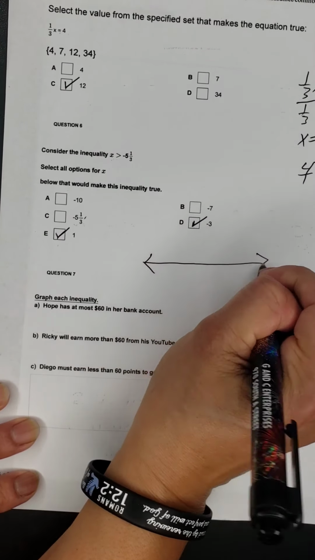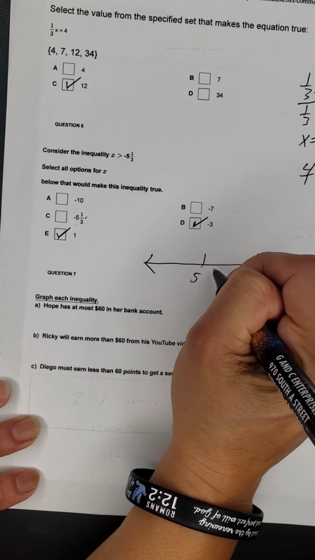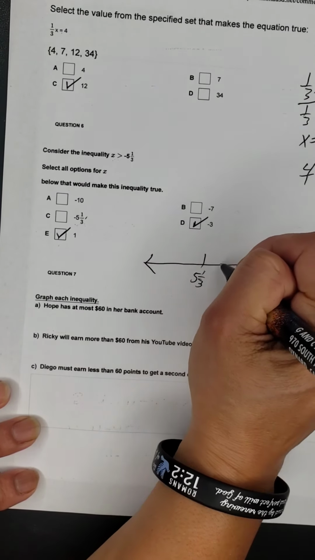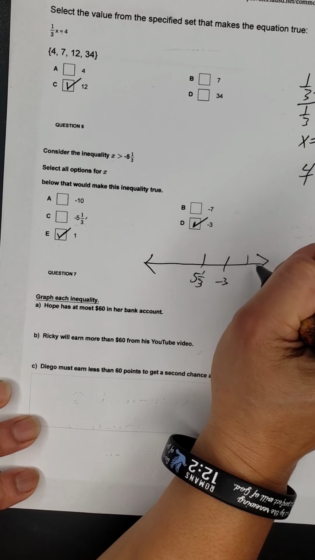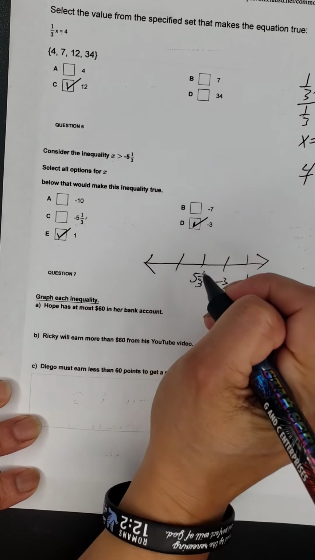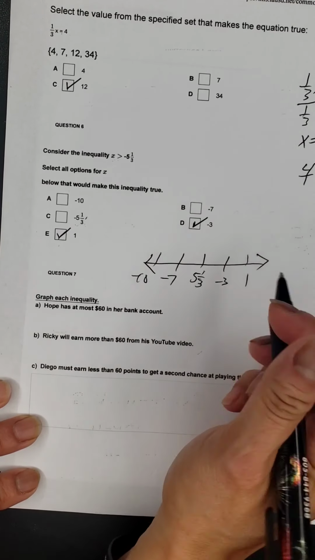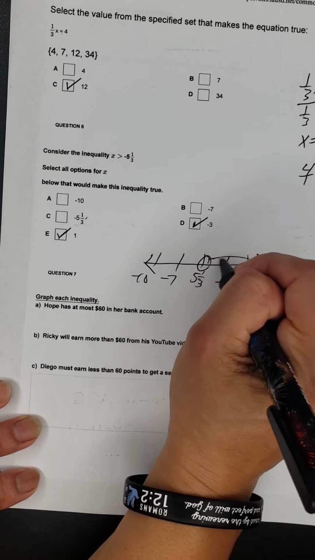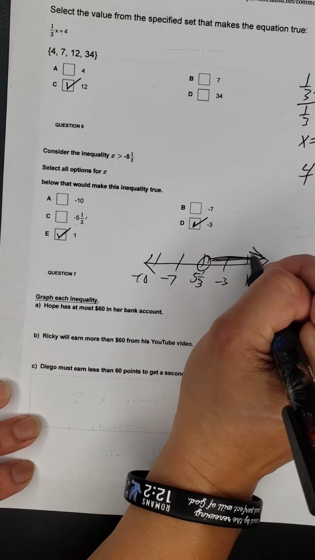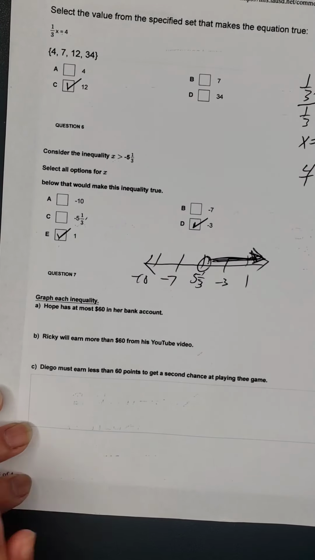You can just draw a number line and put 5 and 1/3, and then show that -3 is over here somewhere, and that 1's over here, and that -7's over here, -10's over here. And then just remember that this should be an open circle and all the answers should be over here, showing a little graph. You could do that as work for that problem.